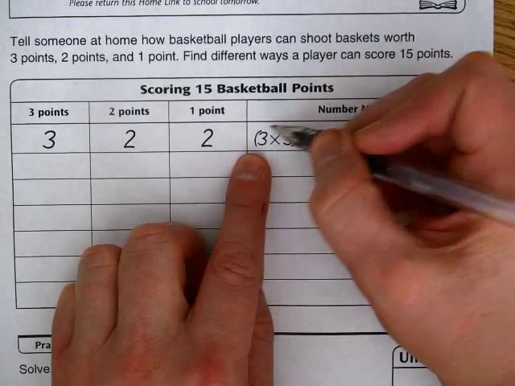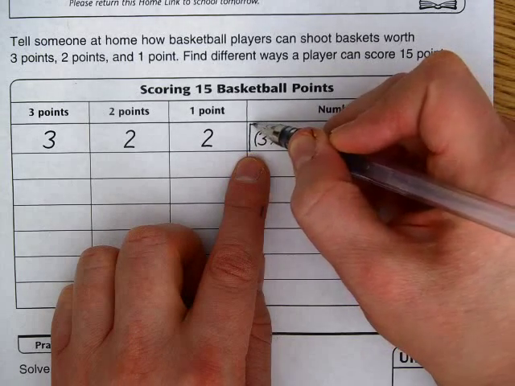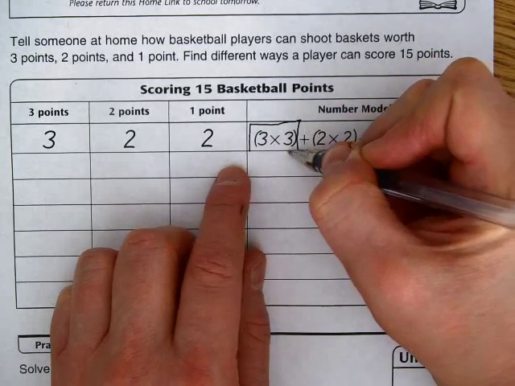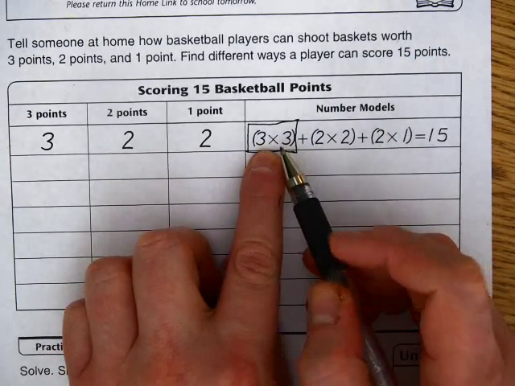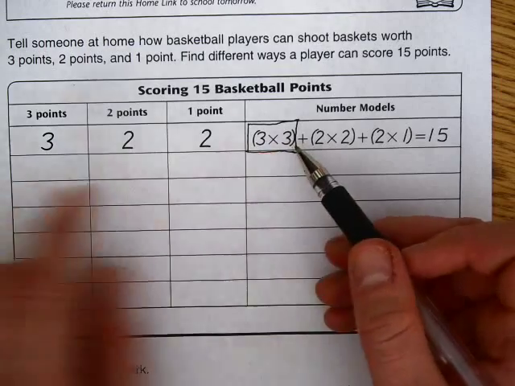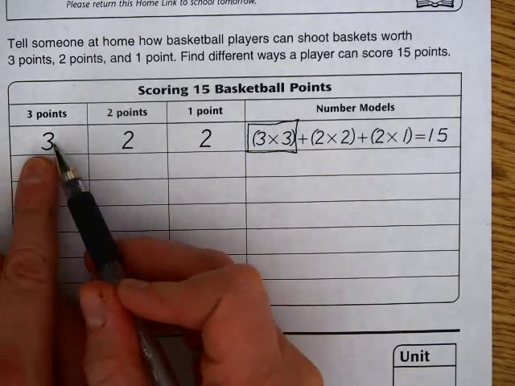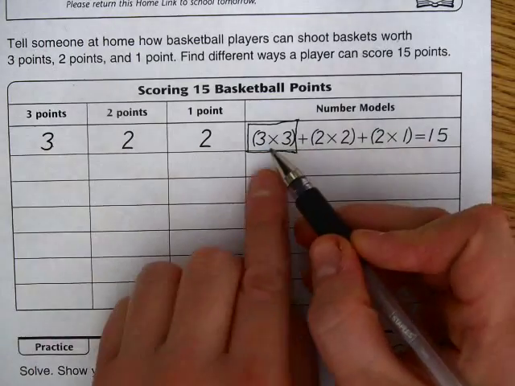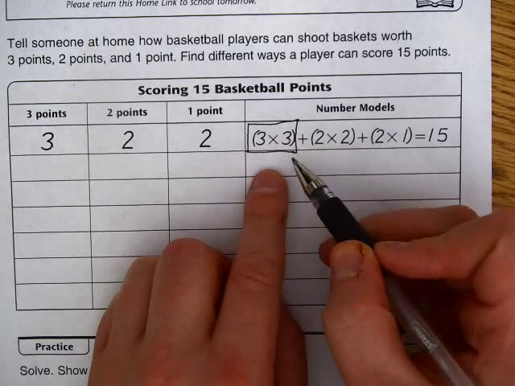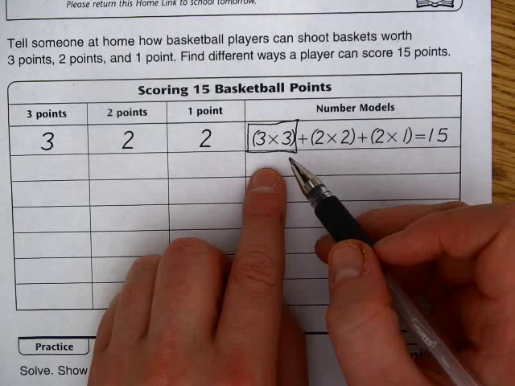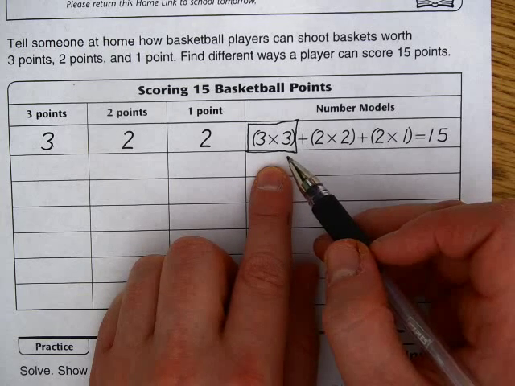So basically, each of these parentheses is a separate set of baskets that they made. This set of parentheses represents all the 3-point baskets. Okay, so in this case, they made 3 3-point baskets. So here is our set of parentheses. It's sort of like each little set of parentheses is kind of its own number model in and of itself. All right, it's its own separate event.